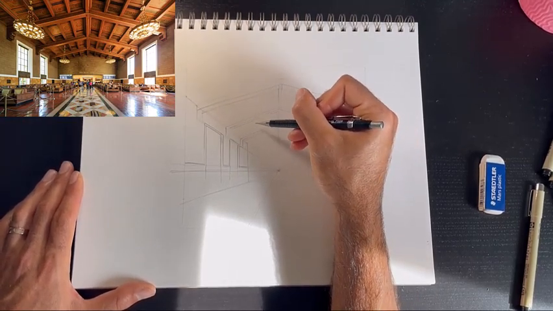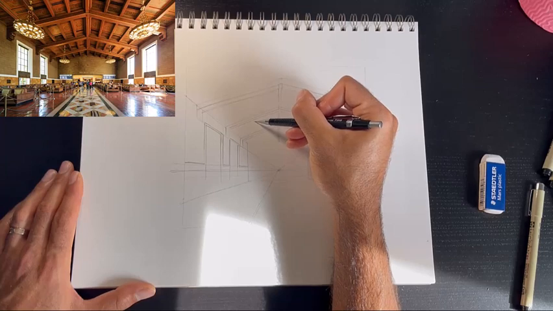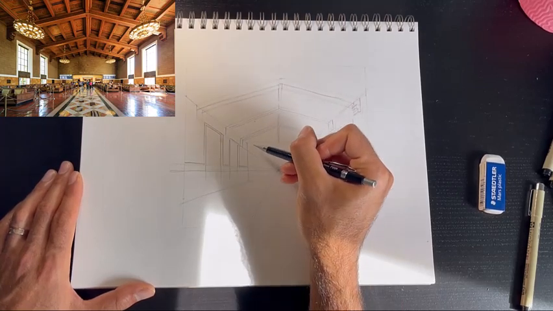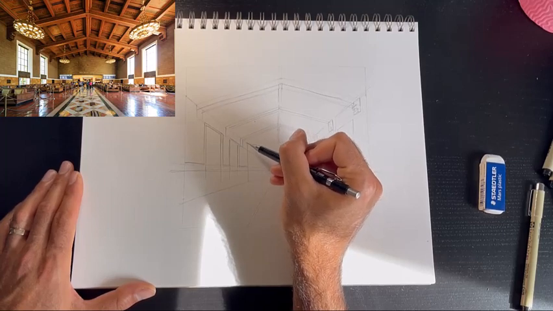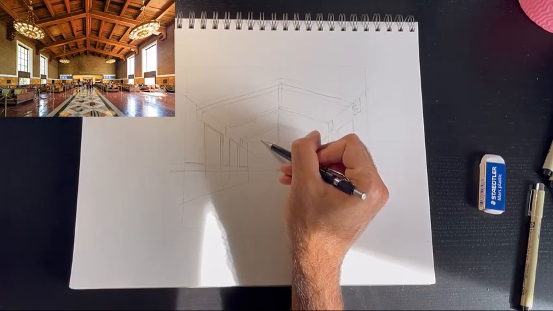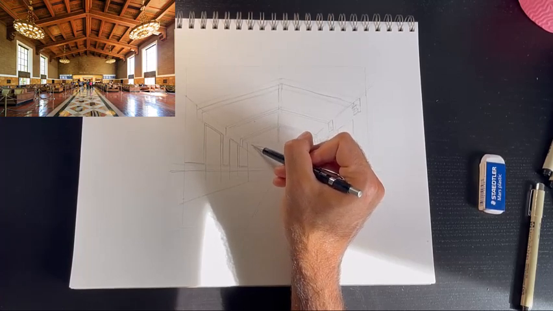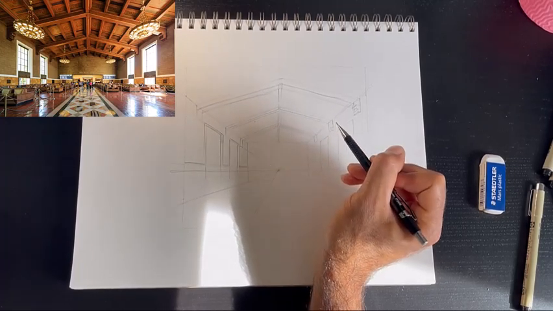We can also establish the location of these chandeliers. So I have the top of this chandelier approximately here. We want to establish kind of where the bottom bell of this thing is. So just past the bottom of that rake wall.